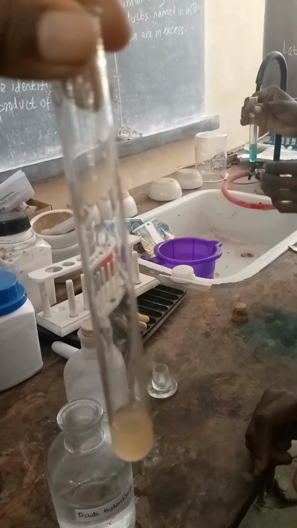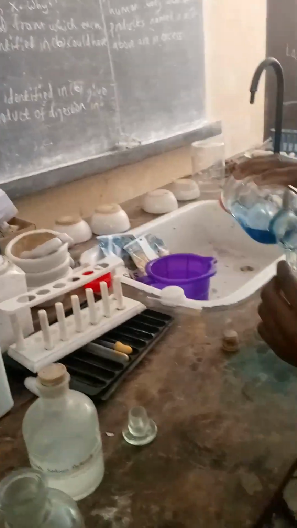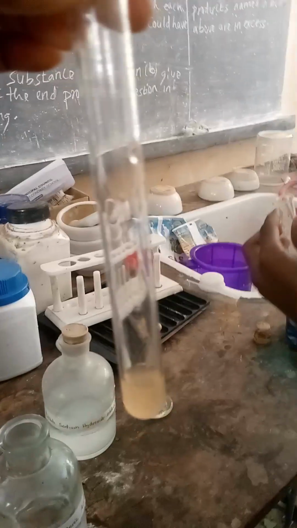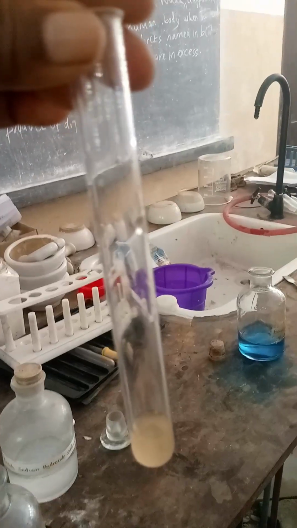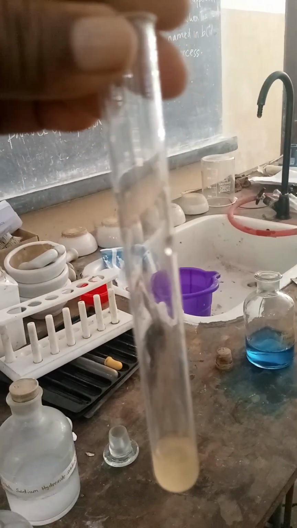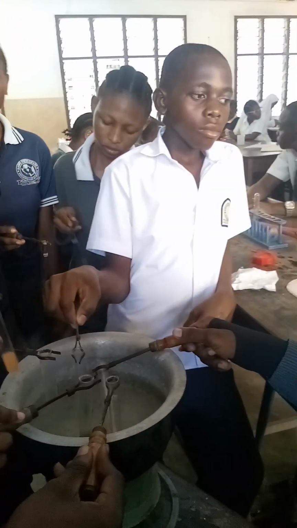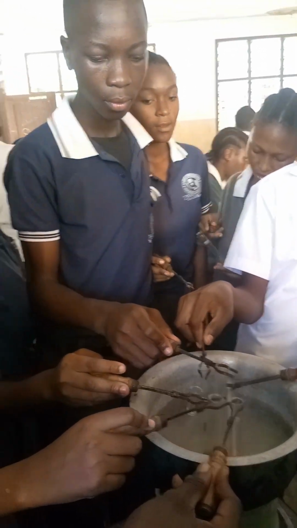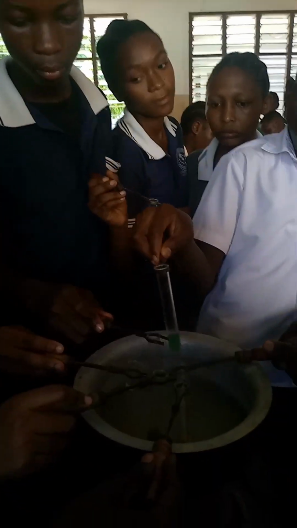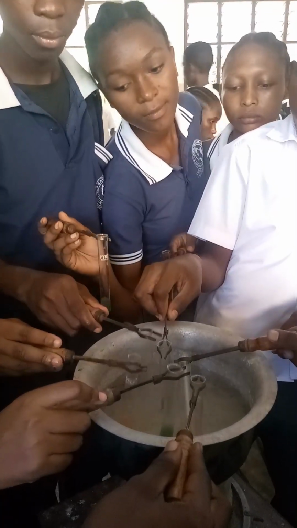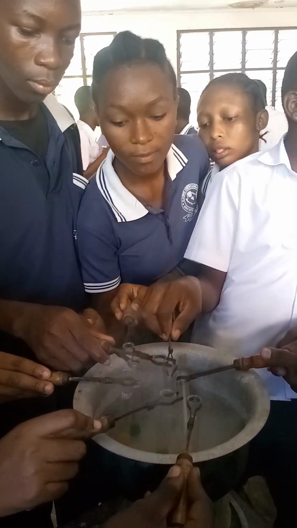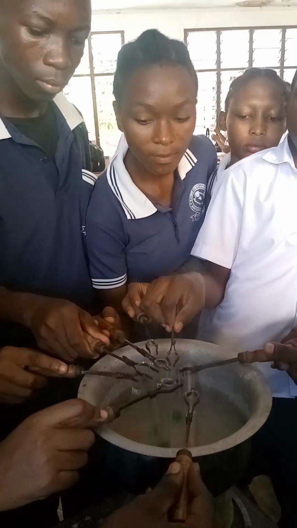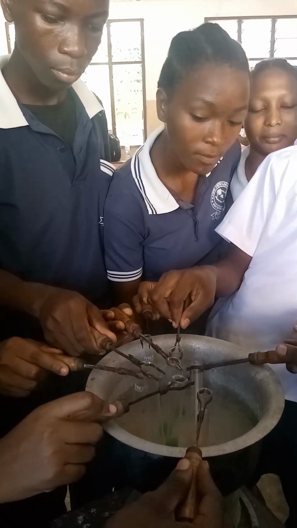Then we are going to add sodium hydroxide. After adding hydrochloric acid, we are going to heat. Then we allow our solution to cool for a few minutes, like 2 minutes. Then we proceed with another procedure. After putting in hydrochloric acid, we heat our solution for a few minutes. Then we allow it to cool and add sodium hydroxide and Benedict solution.